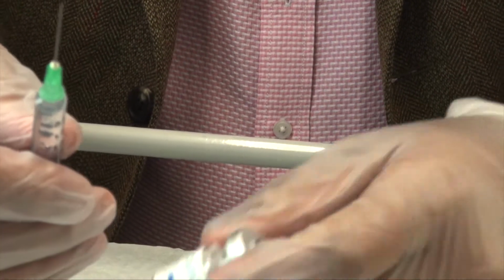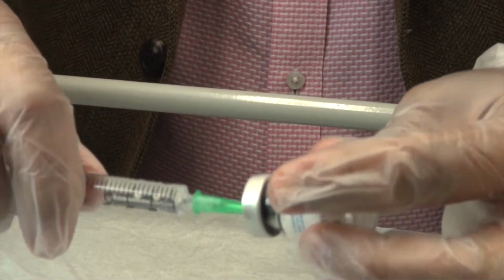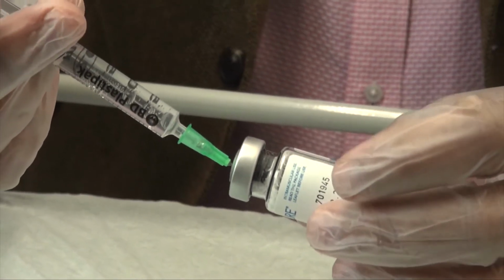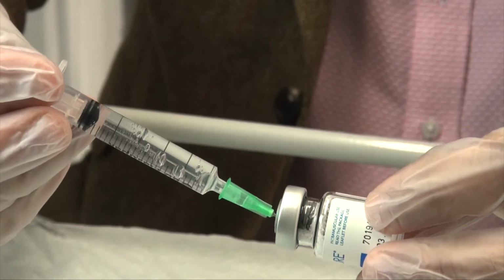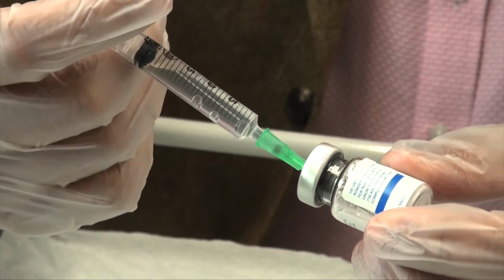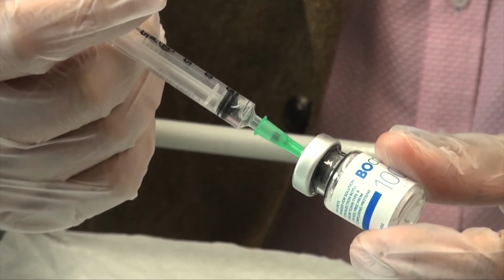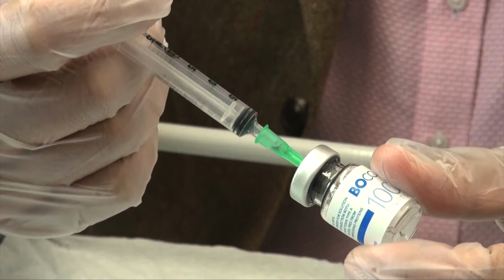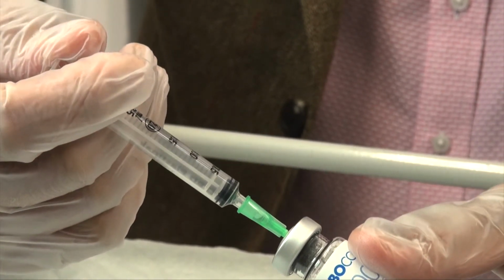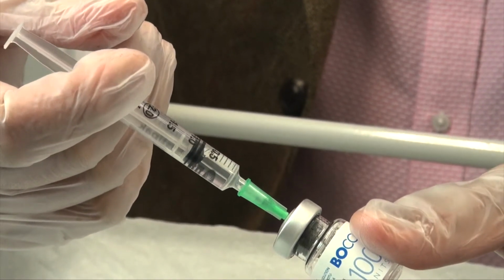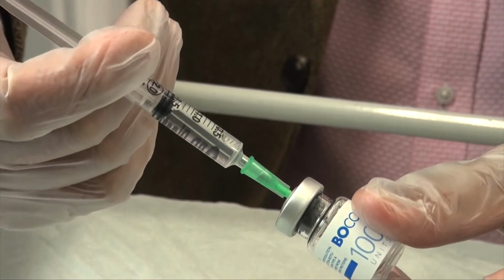Once this is done, I shall introduce the saline again into the vial. As you can see, there's no vacuum, so the saline doesn't automatically jet into the vial. But once again, when we deliver the 2.5 mils of saline gently into the vial, should we decide to release the plunger of the syringe, it will automatically fill with the solution due to the fact that there is now positive pressure in the vial.